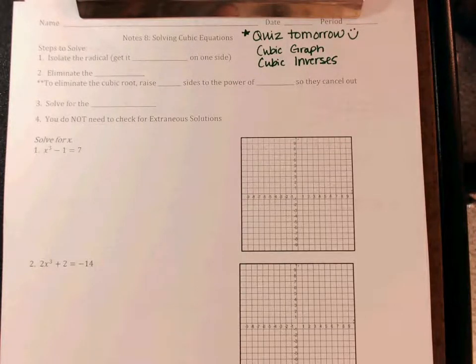You will have homework, but we'll be doing some of it. You'll have time to do it in class. Okay? So, number 1, look at it. What do you guess we should do first?